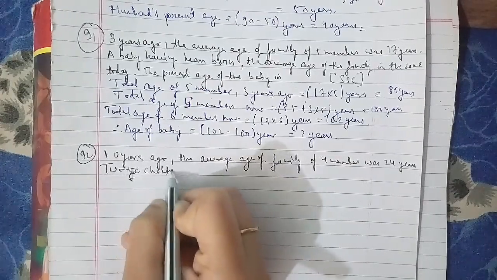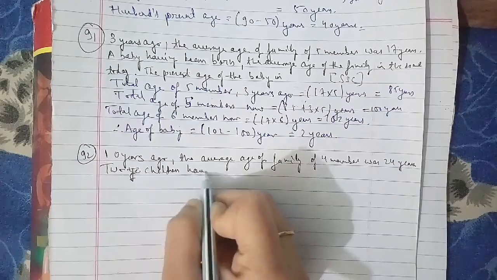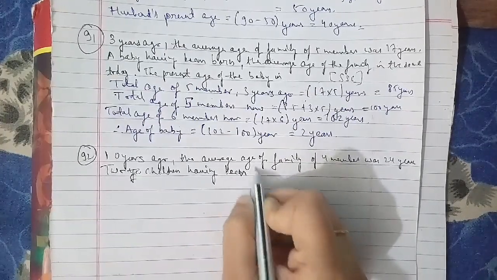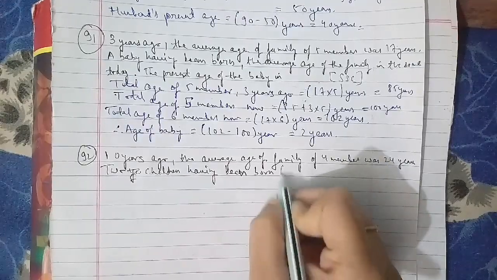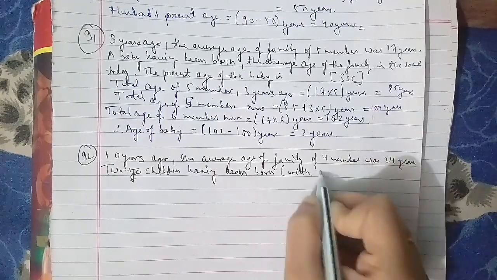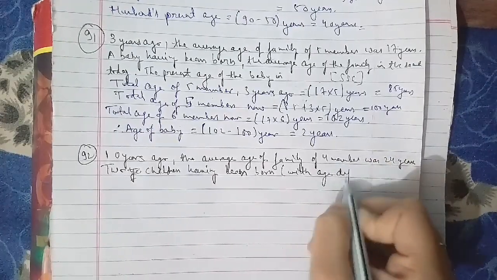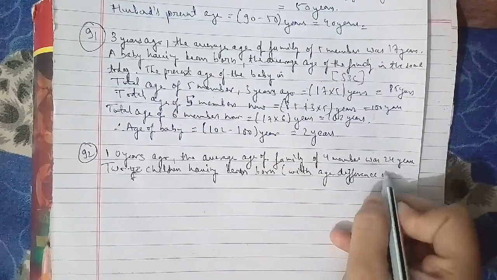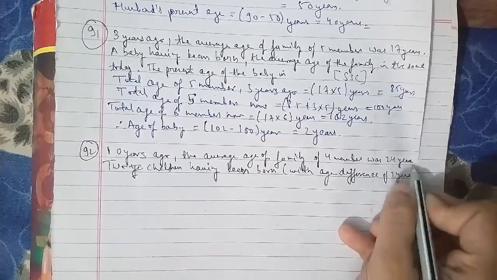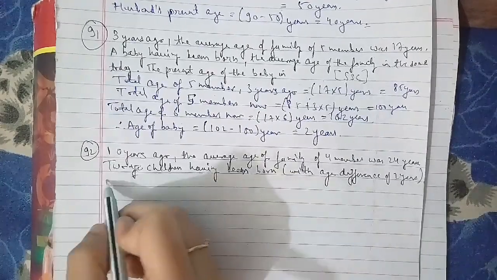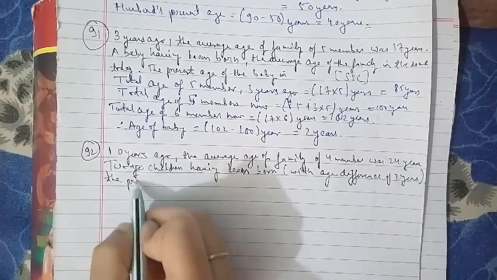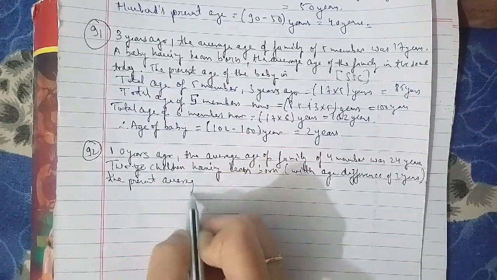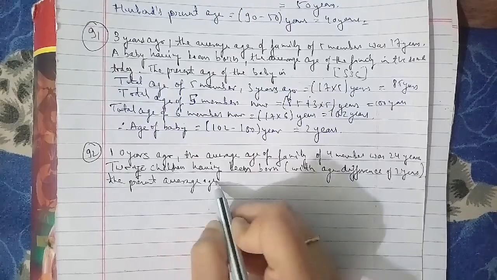Total age of 4 members 10 years ago is 24 into 4 years, which equals 96 years.